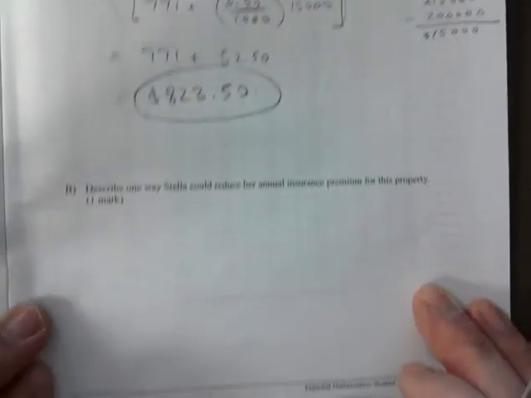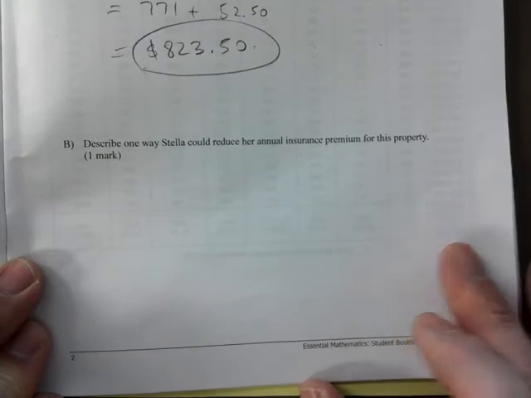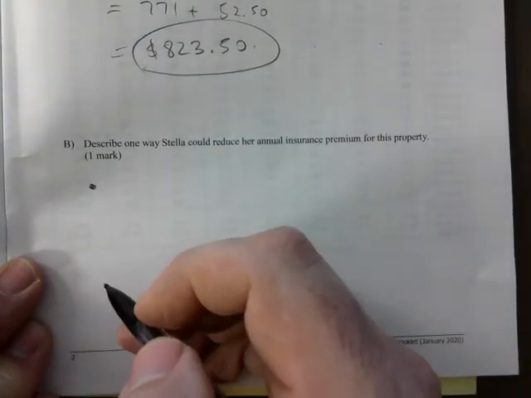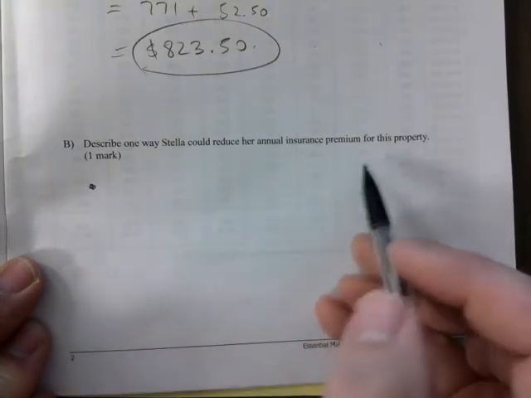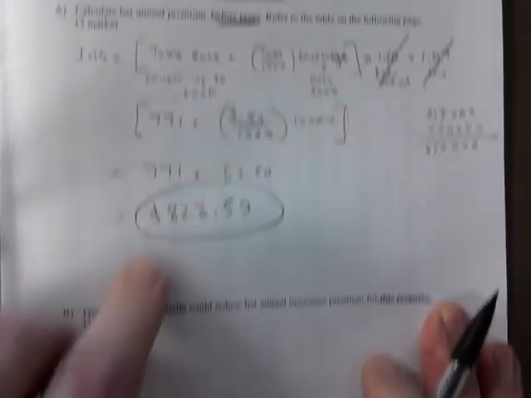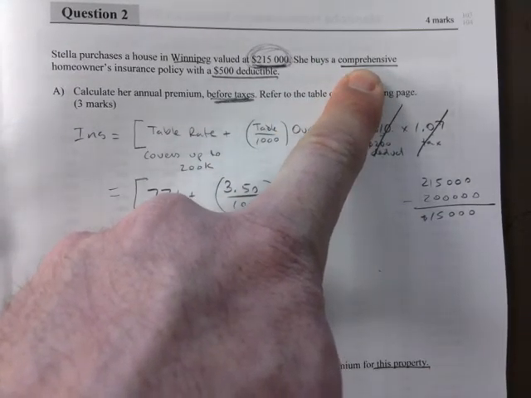Okay? Describe one way Stella could reduce her annual insurance premium for this property. Don't say get a new house, get a cheaper house. For this property, the first thing that comes to mind is she went with comprehensive, so reduce to standard.